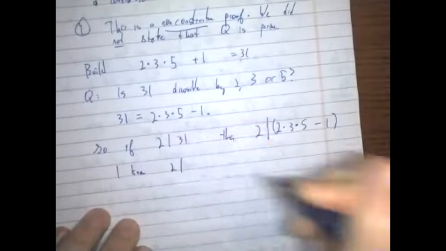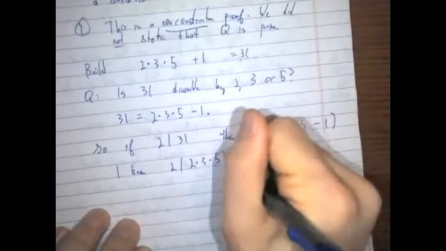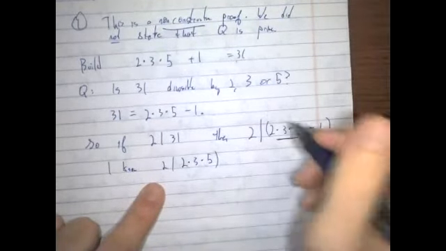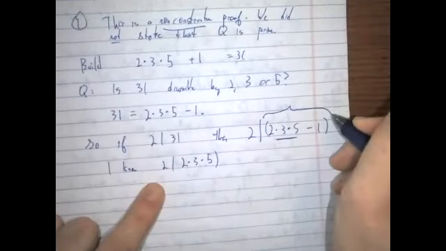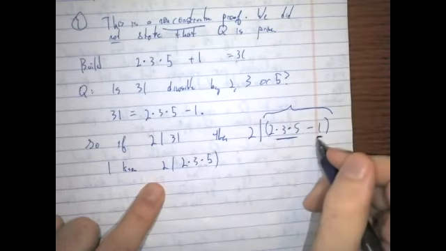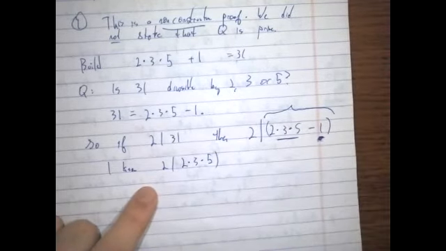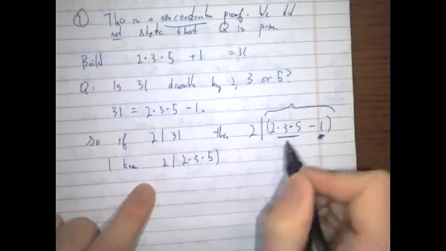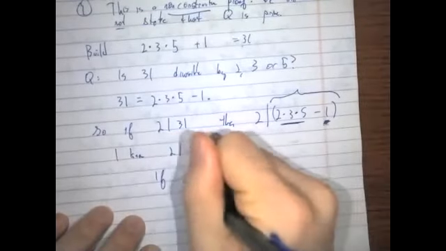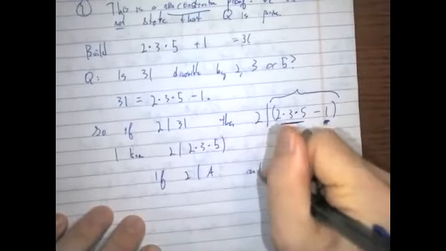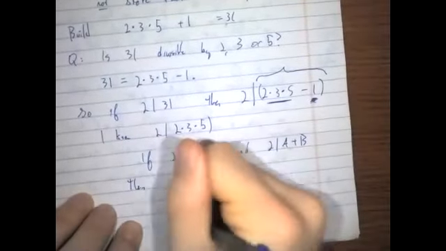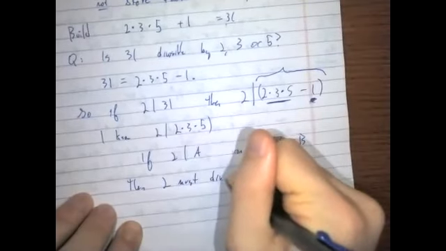Okay, I know 2 divides 2 times 3 times 5, right? If 2 divides this piece and 2 divides the whole thing, does that tell me anything about 2 dividing this last chunk? Yeah, well, if 2 divides A and 2 divides A plus B, then 2 must divide B.